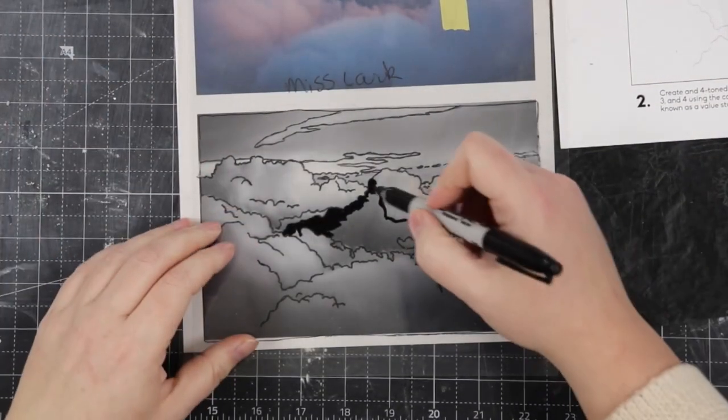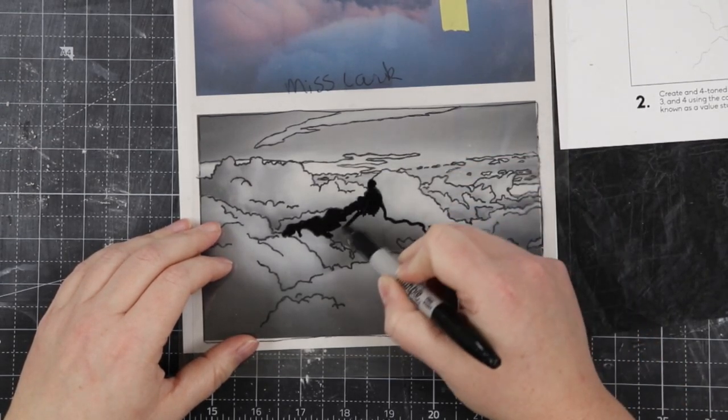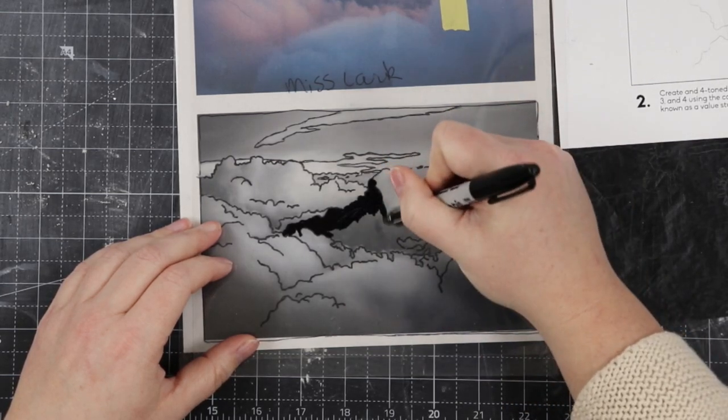So you want to be careful. Sometimes you might want to soften things. Sometimes you might want to make things dramatic. And really the only way to see what works is to mess it up. Okay?